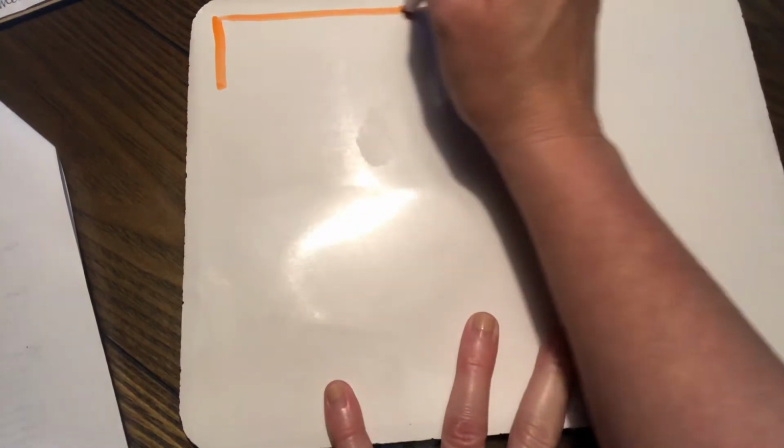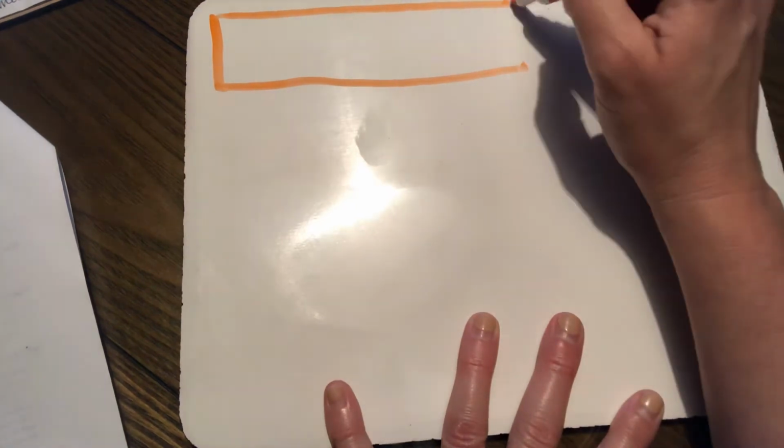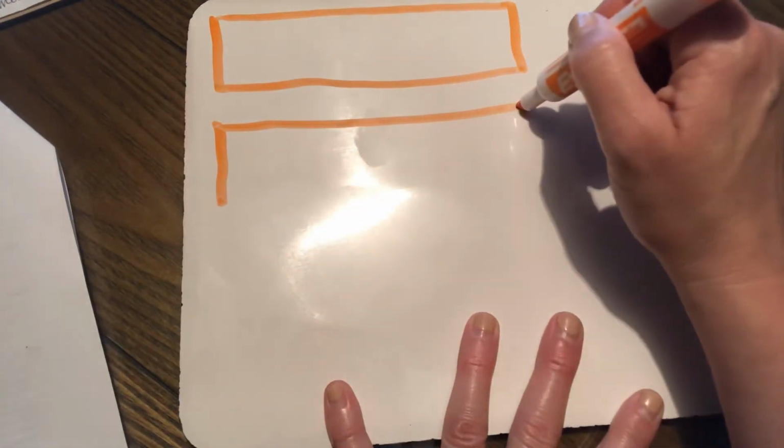All right, last one together for today. And then I would just love it if you would snap me a picture and put this into Seesaw.